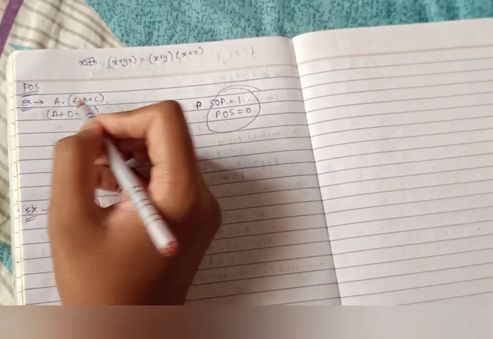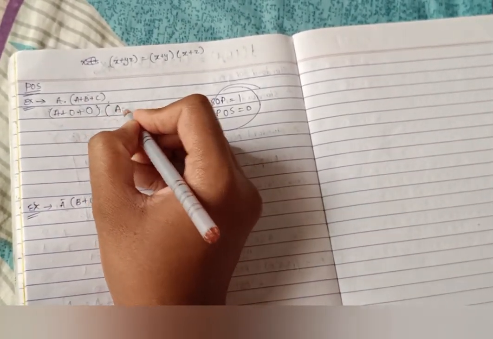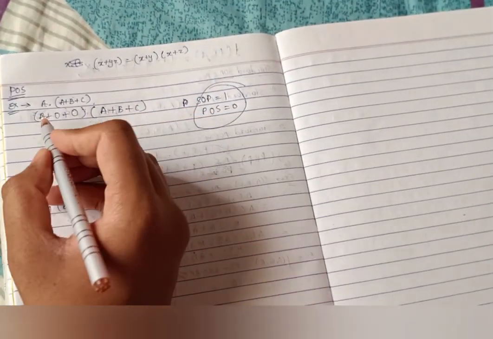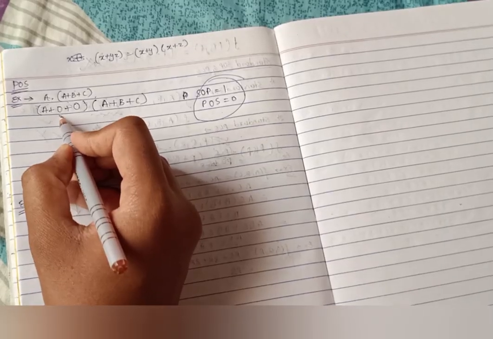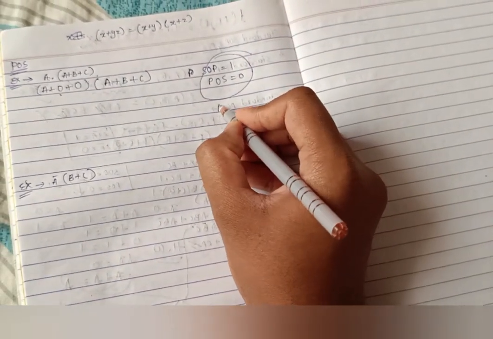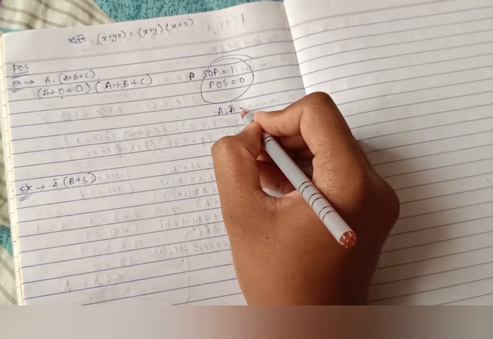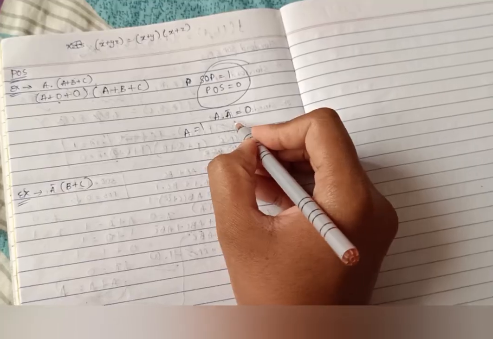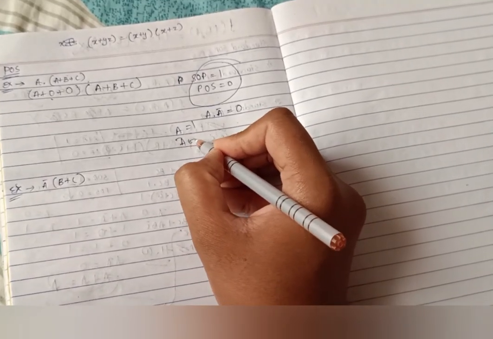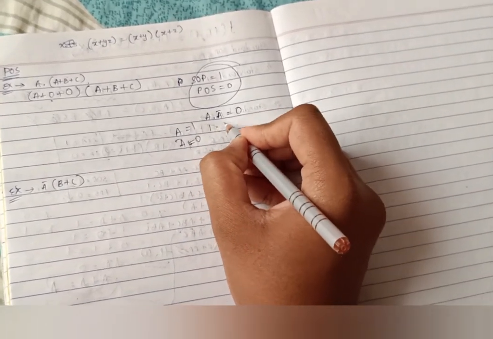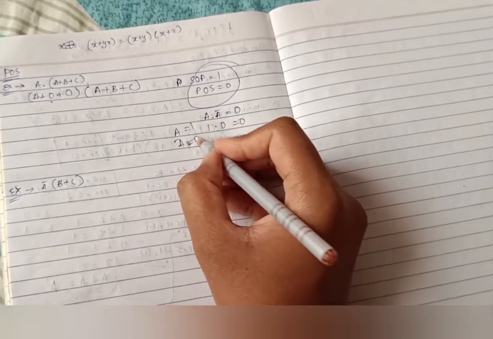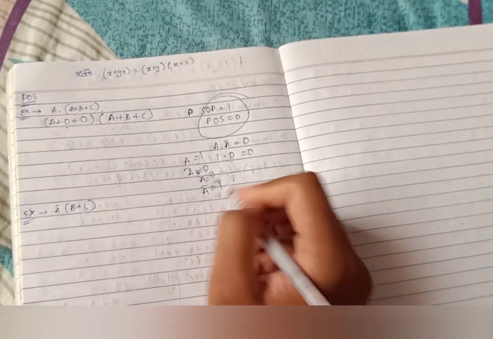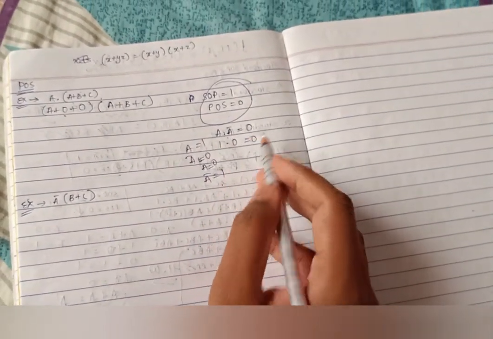After adding this we will get back to A, then the term A plus B plus C as it is, because it is already in the standard form. The next thing we have to do is change this 0. There is one property that is A dot A bar is equal to 0. This property, because if A is equal to 1, then A bar will be equal to 0, then 1 into 0 is going to be 0, or vice versa. If A is equal to 0, A bar will be equal to 1. You can use this also. So we are using this property, that is A dot A bar equal to 0.